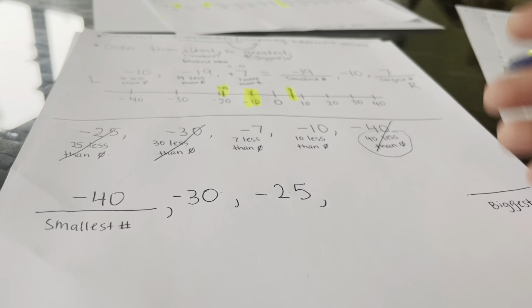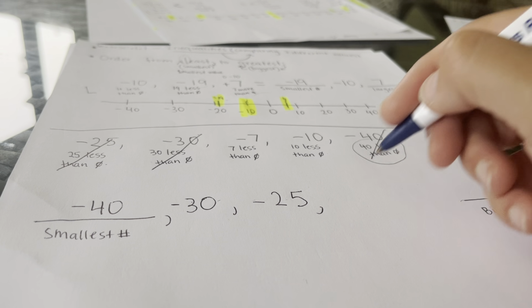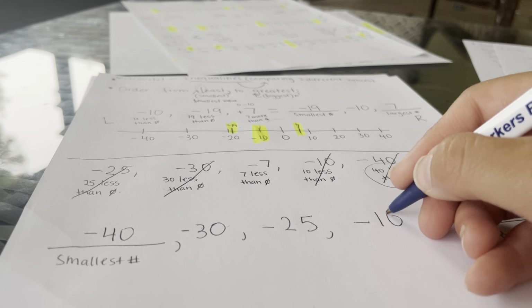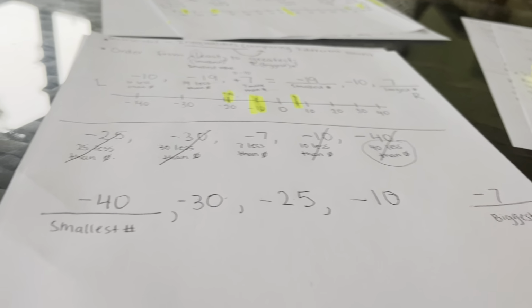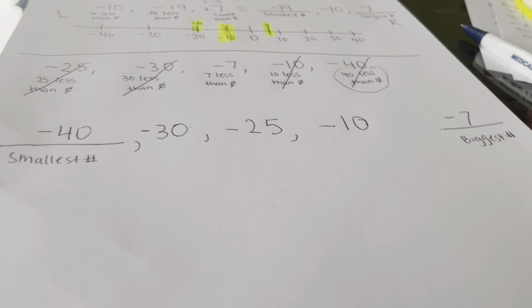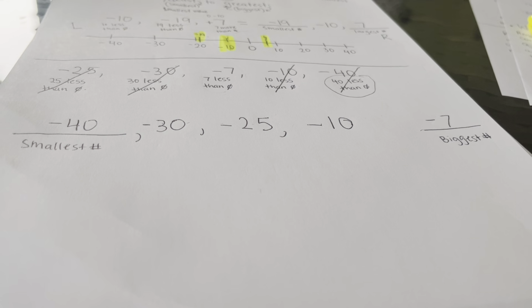We're trying to get closer to 0. We're going bigger. Negative 10 would be my next number. Now it's 10 less than 0. And my biggest number would have been negative 7 because it was only 7 less than 0, which means that it's closer to 0. It's a bigger number.